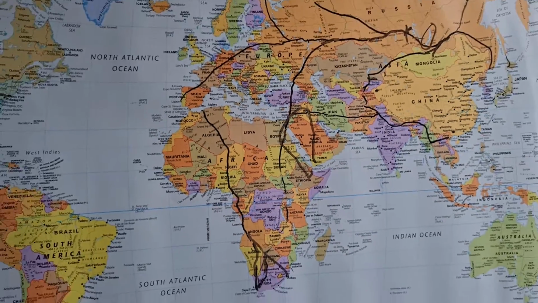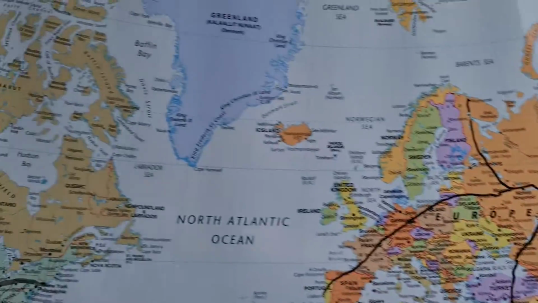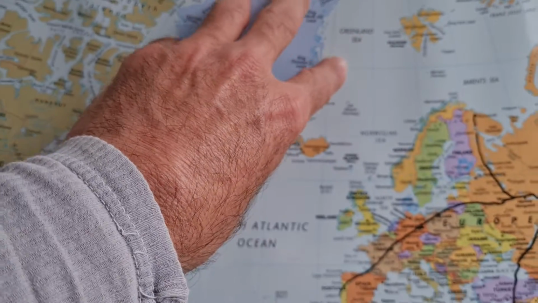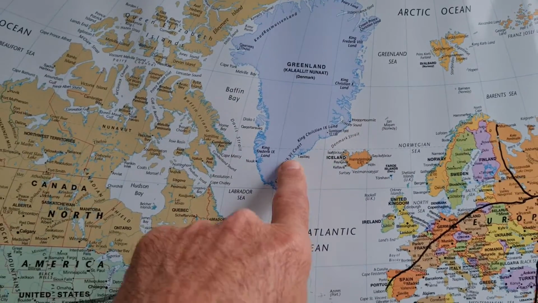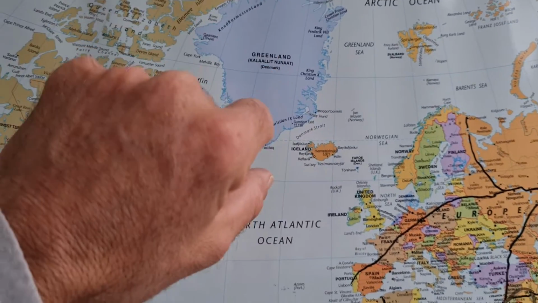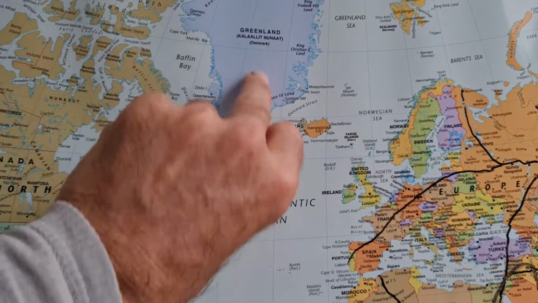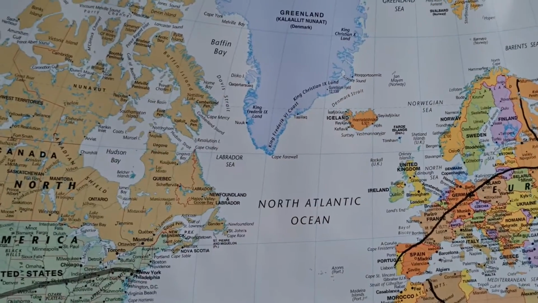Okay, so, well, what else have we got here that's interesting? I think one of the things, if you saw my original map, my three-legged Triskelion map, is that this Greenland is nowhere near as big.